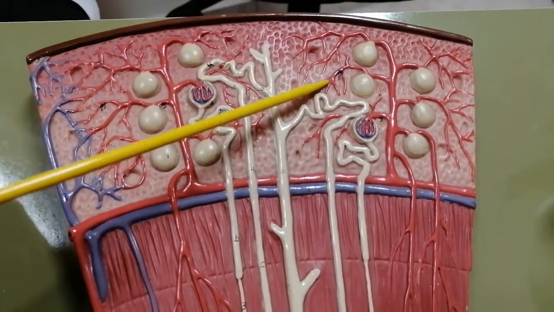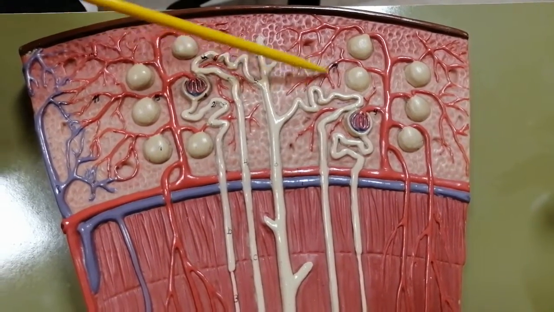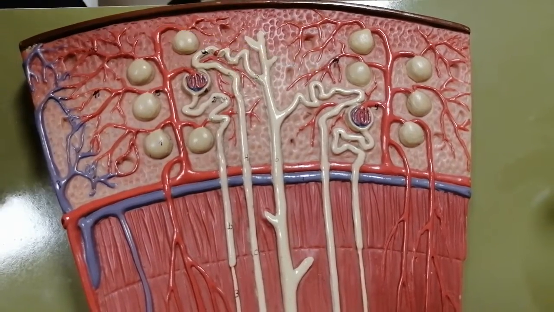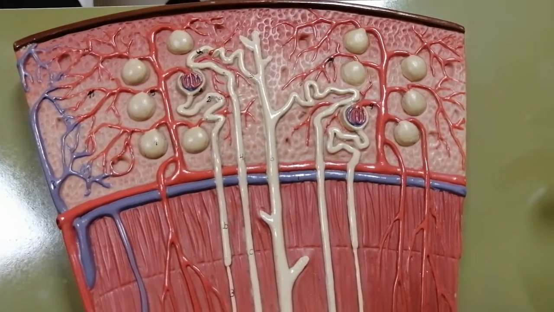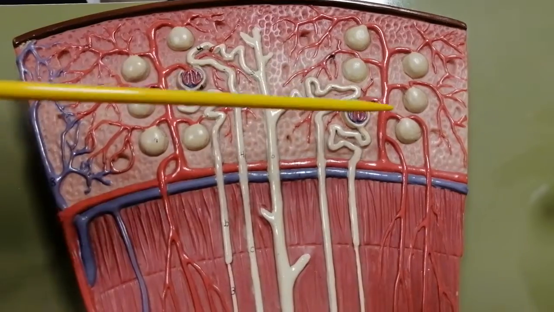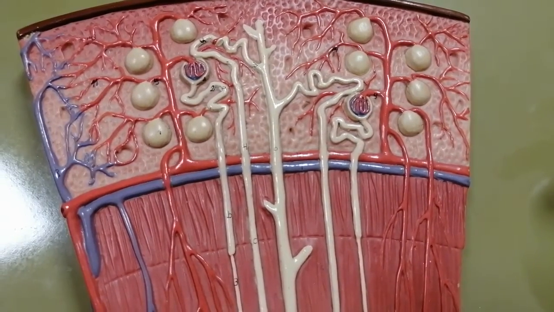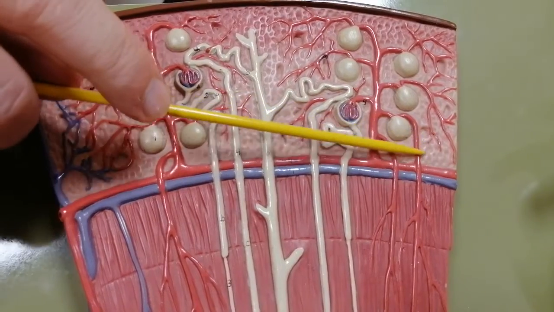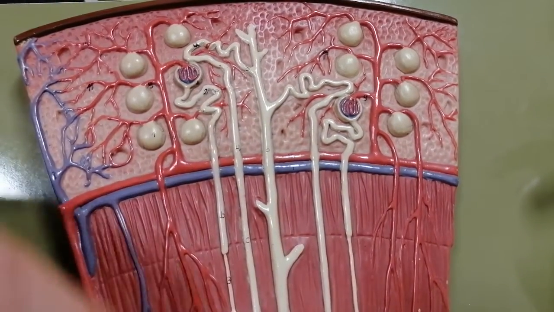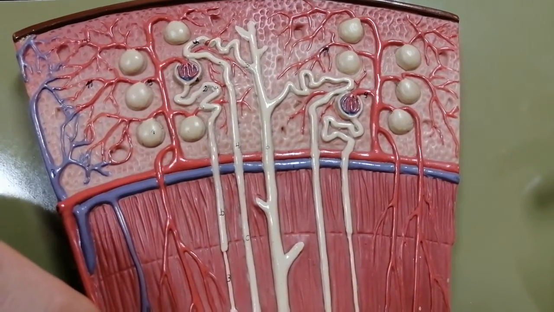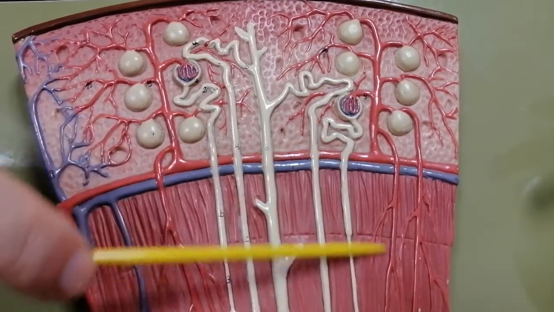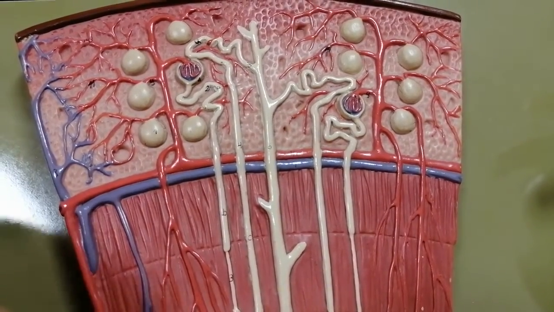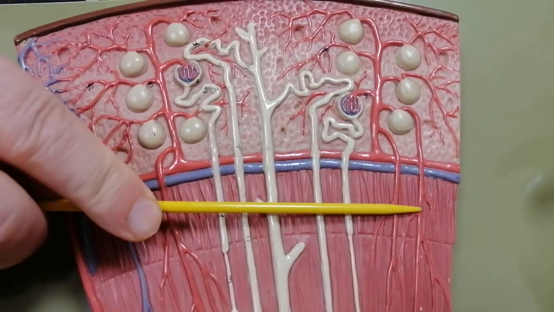So these projections of the efferent arterioles are called the peritubular capillaries. Some of the efferent arterioles course down the medulla in a straight fashion. So the straight arteries running deep into the medulla are called vasa recta.